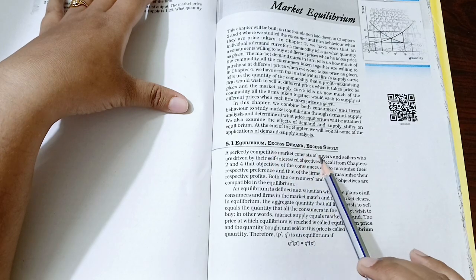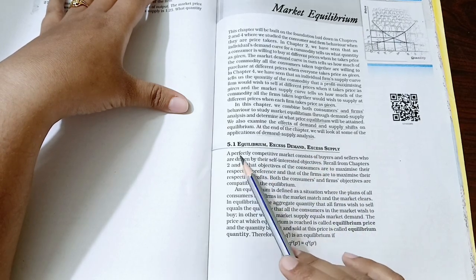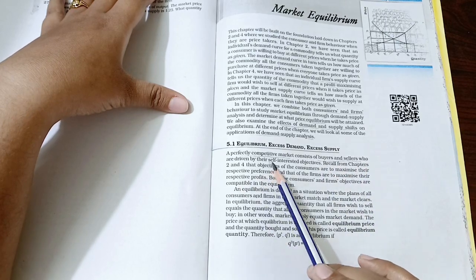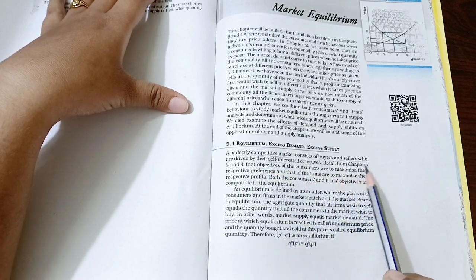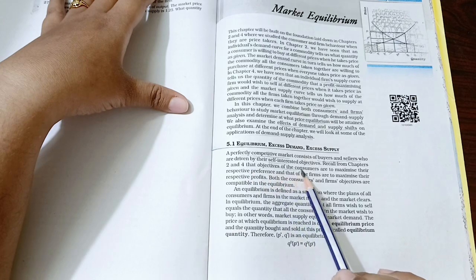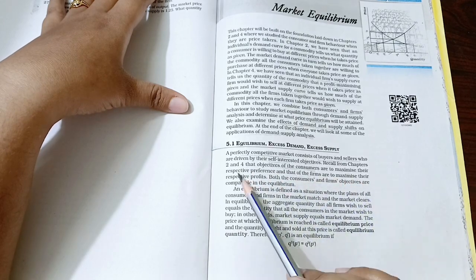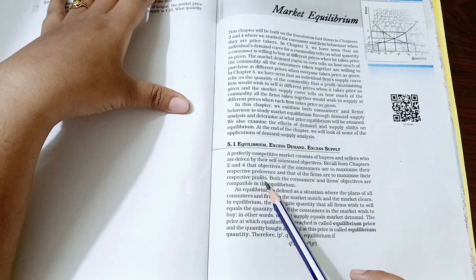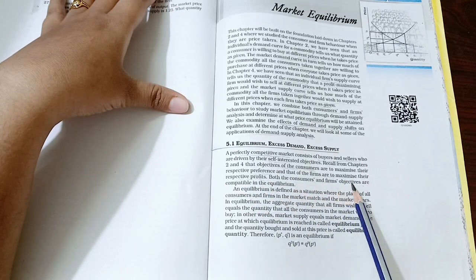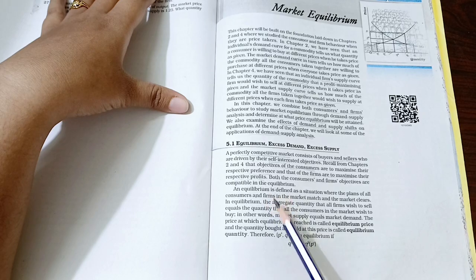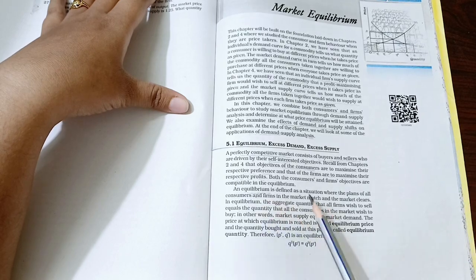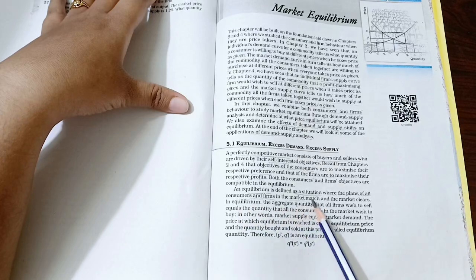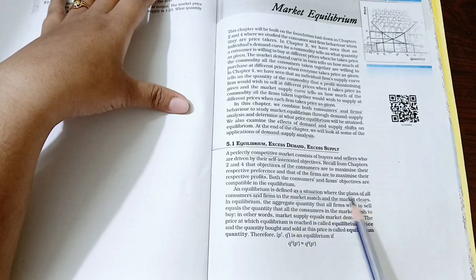Equilibrium, excess demand, excess supply. A perfectly competitive market consists of buyers and sellers who are driven by their self-interested objectives. Recall from chapters 2 and 4 that the objectives of the consumers are to maximize their respective preference and that of the firms are to maximize their respective profits. Both the consumers' and firms' objectives are compatible in the equilibrium. An equilibrium is defined as a situation where the plans of all consumers and firms in the market match and the market clears.